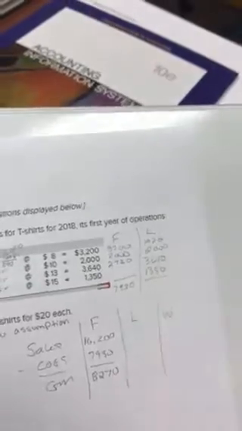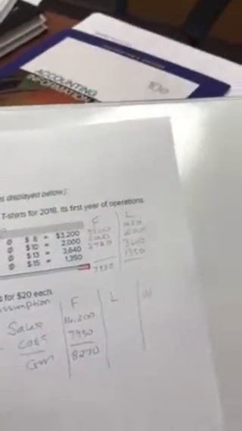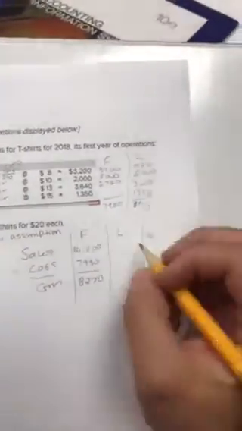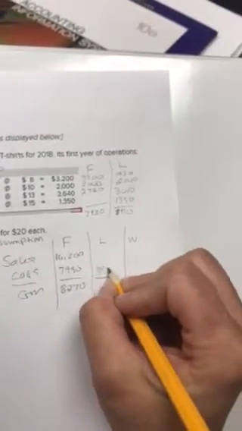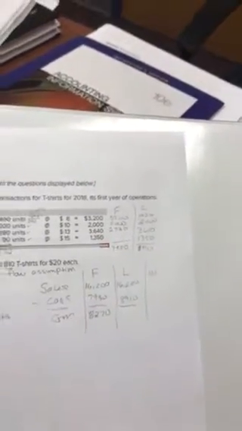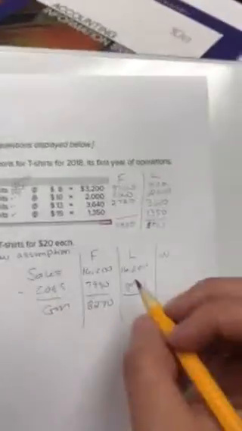And we will total those amounts. $1,920 plus $2,000 plus $3,640 plus $1,350 is $8,910. $8,910. It's getting messy because my paper is moving. We subtract that from the $16,200 I had in sales, and that will leave us with a gross margin of $7,290.